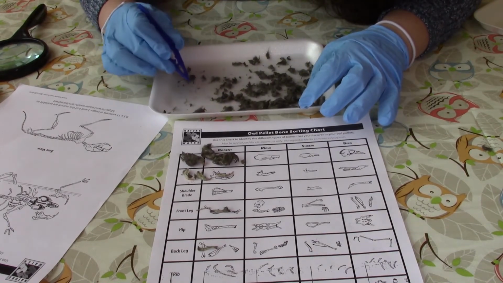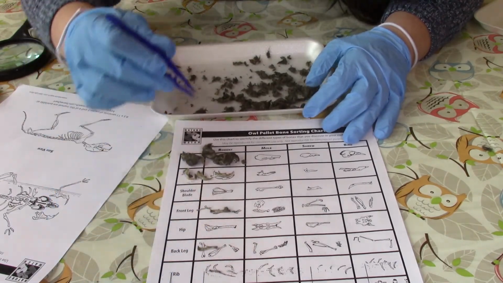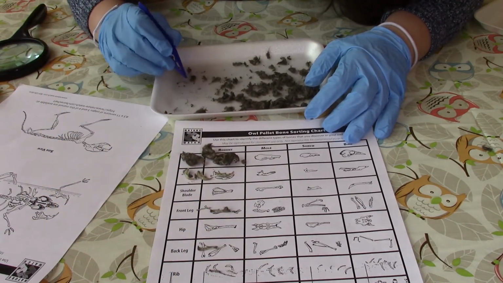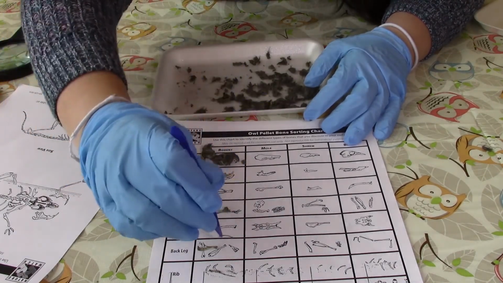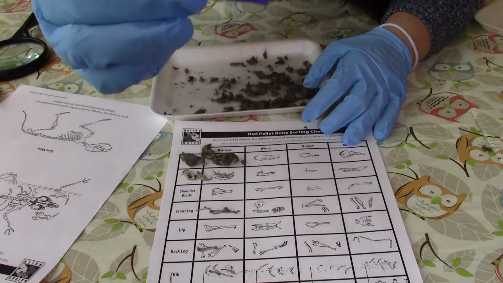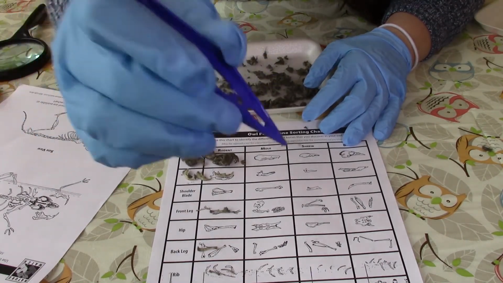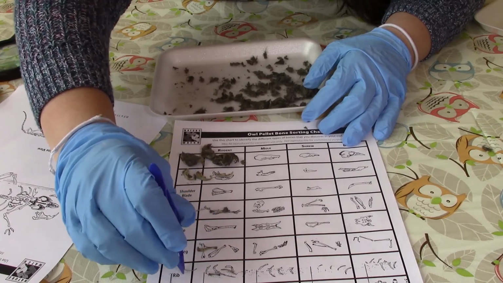And here we have some more small bones that may be ribs. Oh, this one's definitely a rib. You can see how small and thin that is. There's another one. It's super small and thin. So we'll put that there.